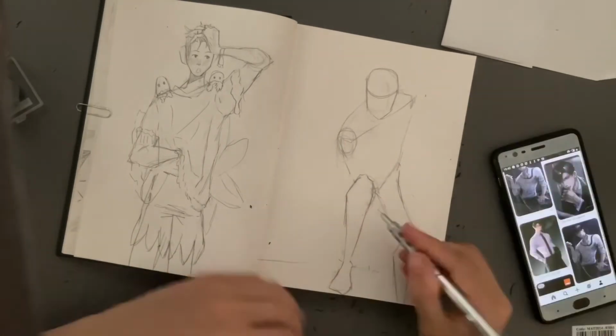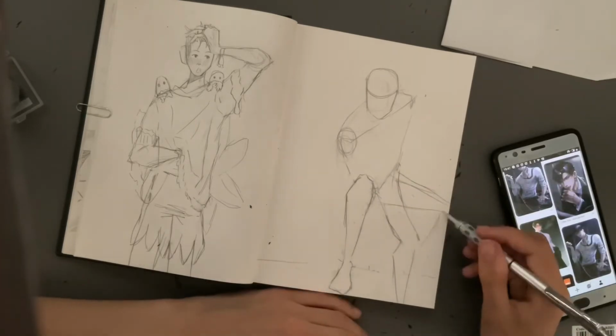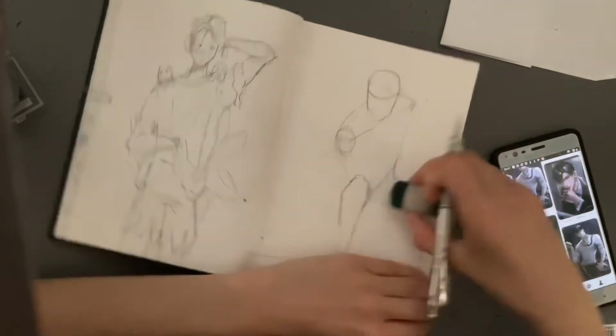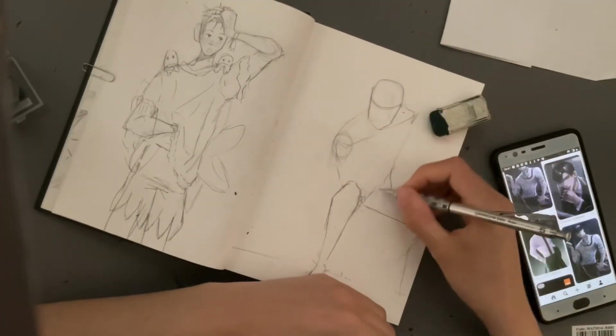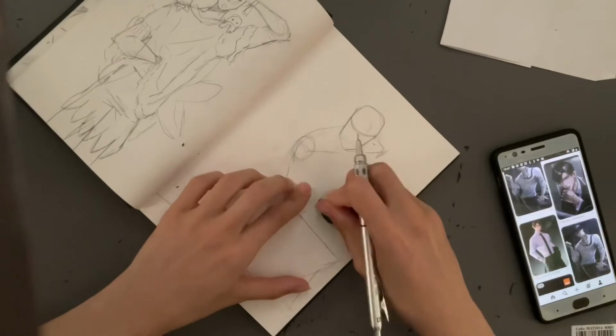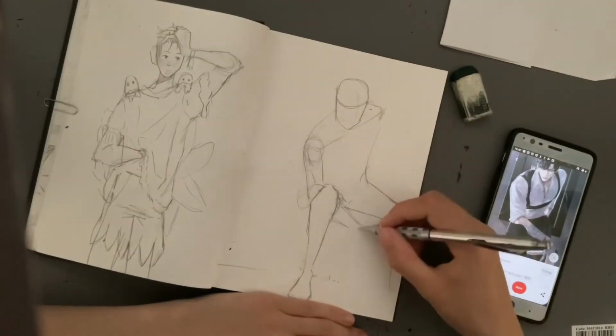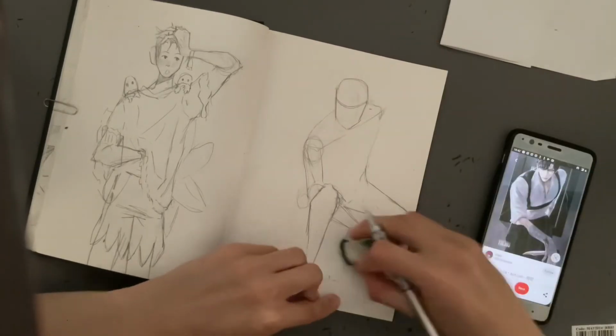This is where I just took a step back and reevaluated it and decided to not put the leg downwards but sideways instead. And it made it look a lot more dynamic. So here I just continue with the pose.